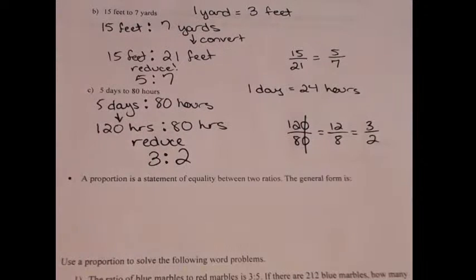Excellent work. Everyone is in agreement. That was beautiful. Moving right along.